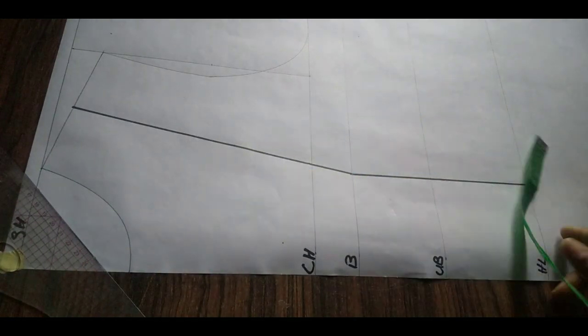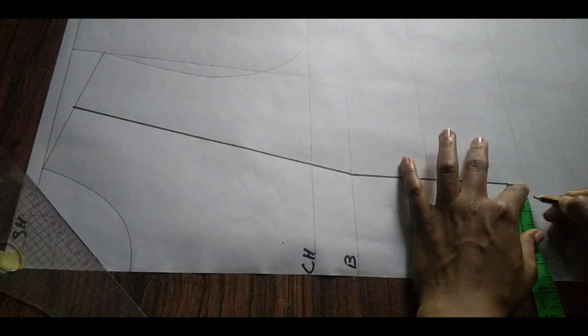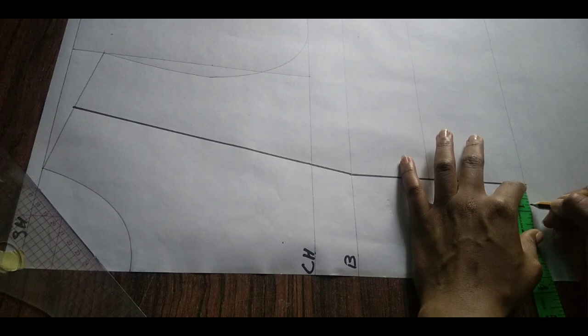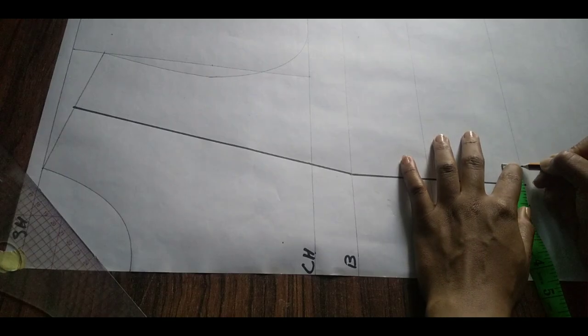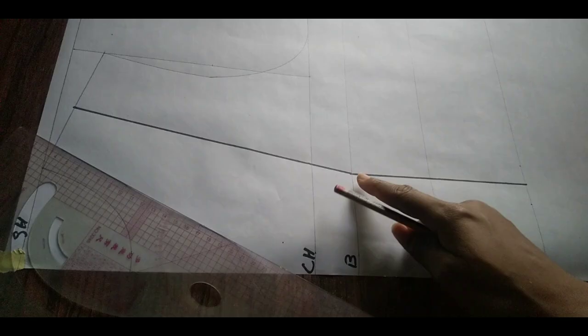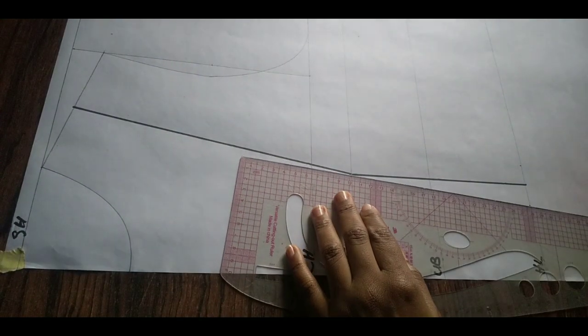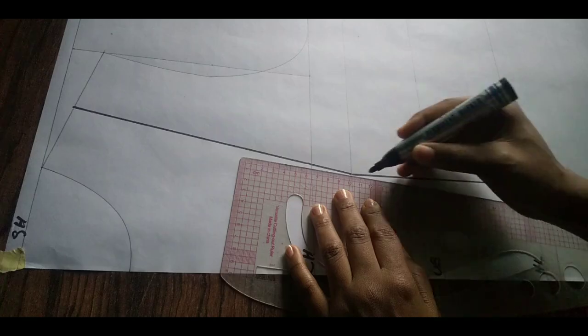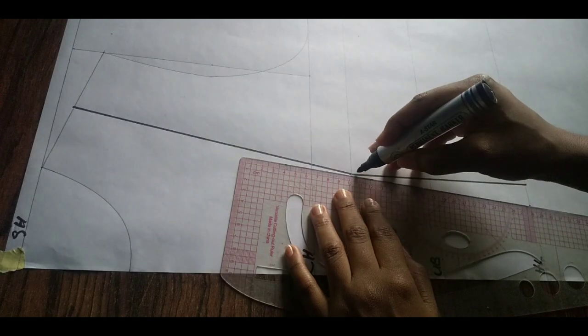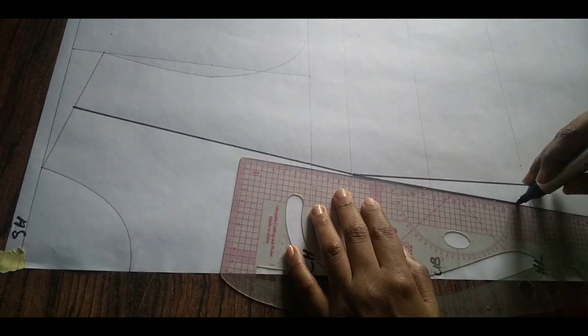After doing that, next thing is how to create my dart legs. So I'm marking 0.7 at both sides. So I have 0.7 here and 0.7 at the other side. After doing that, I'm going to use my pattern master to create a slanted line from my bust line all the way to that 0.7. So you should have something that looks like mine.